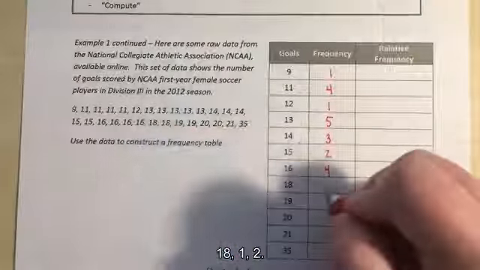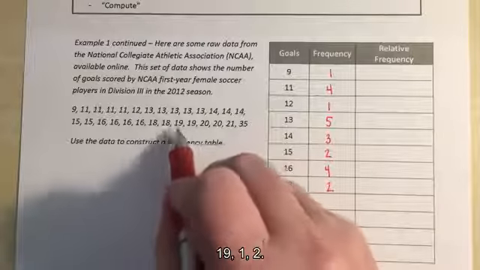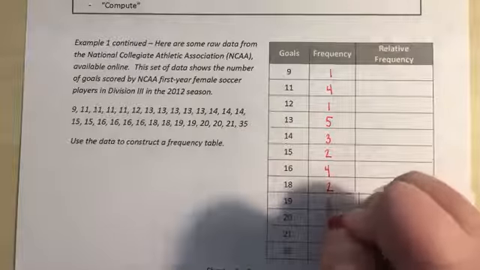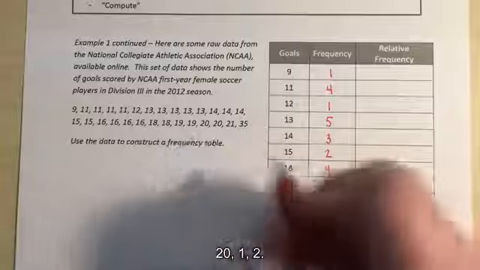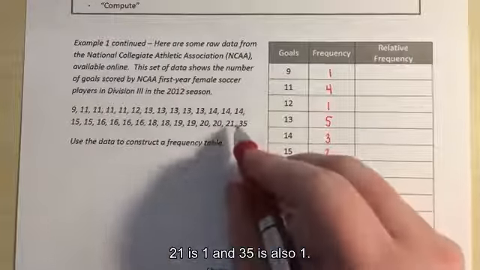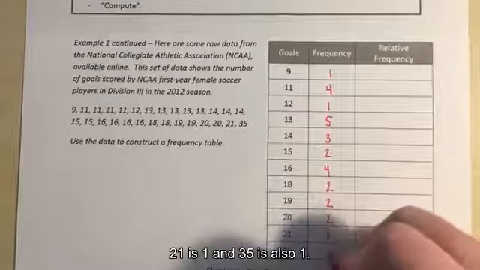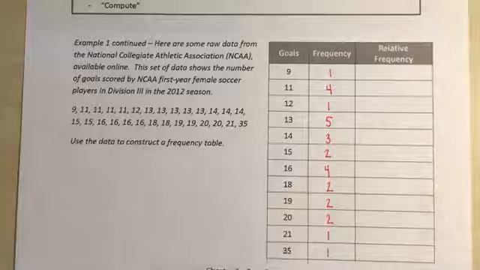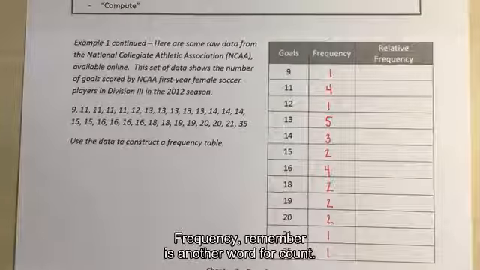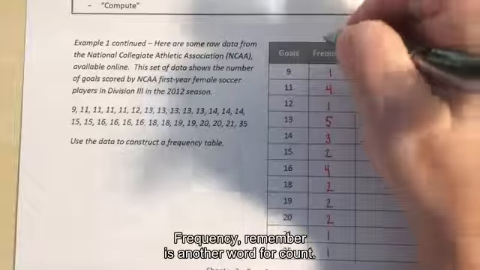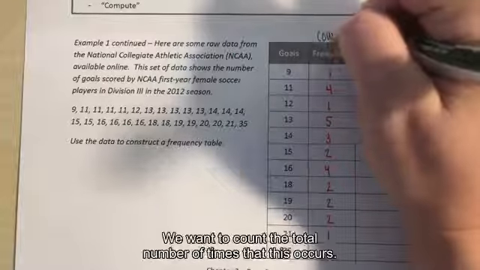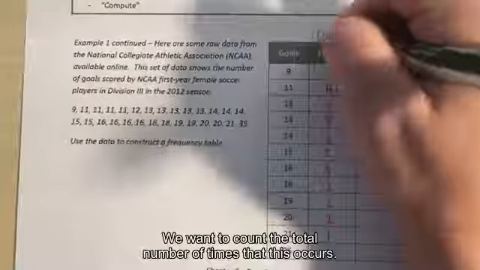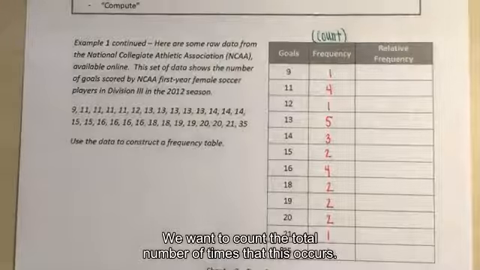18, 1, 2. 19, 1, 2. 20, 1, 2. 21 is 1, and 35 is also 1. So frequency, remember, is another word for count. We want to count the total number of times that each value occurs.